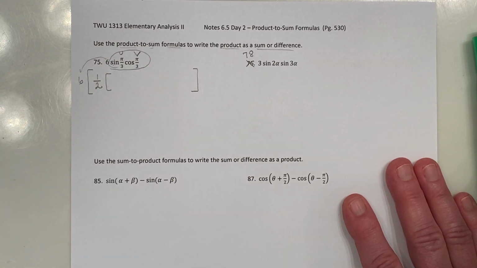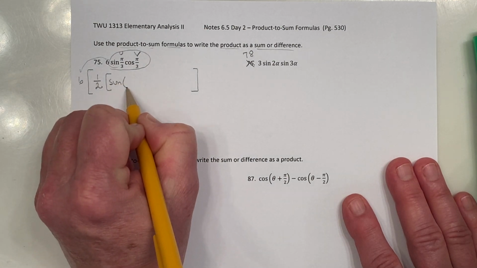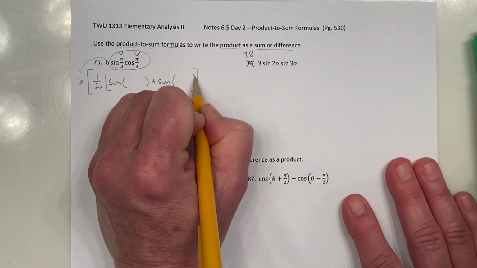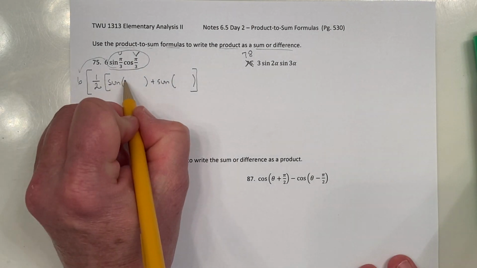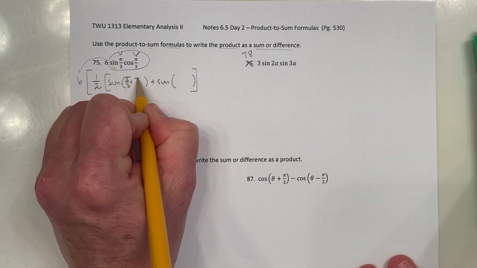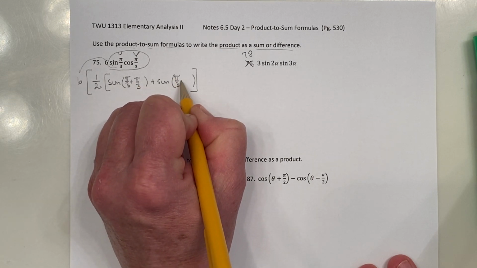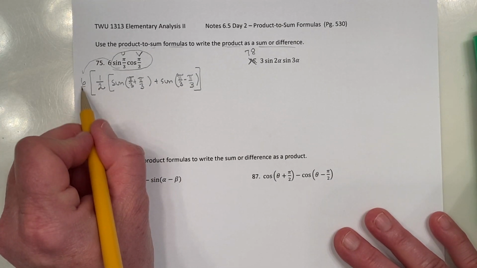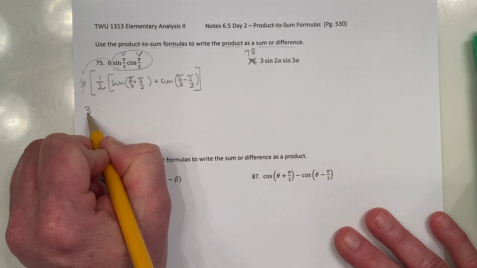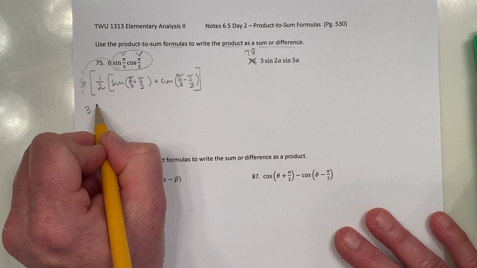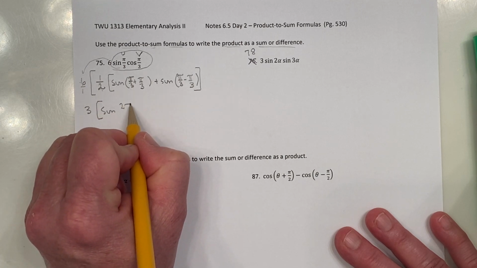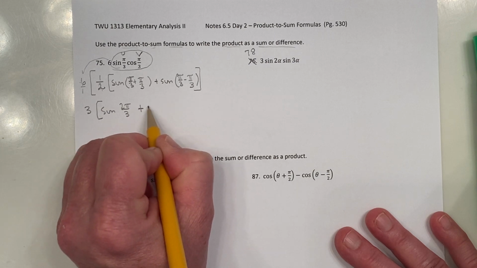If it's sine times cosine, thank gosh we have our formula sheets. We've got sine of u plus v, and then plus sine of u minus v. So u and v happen to be the same thing, so pi over 3 plus pi over 3 here, and this is pi over 3 minus pi over 3. I multiply 6 times 1/2, get 3, and then inside here have sine of 2 pi over 3 plus sine of 0.